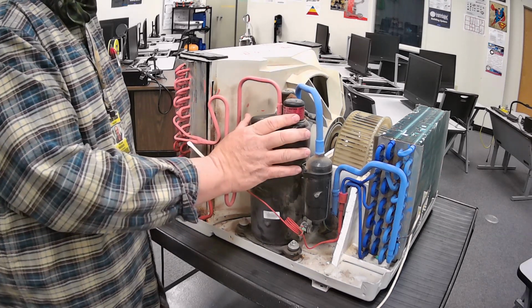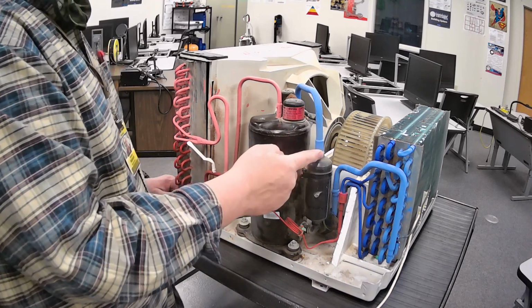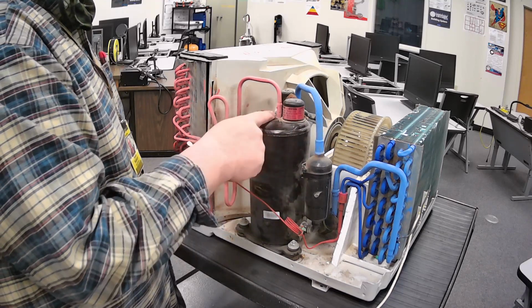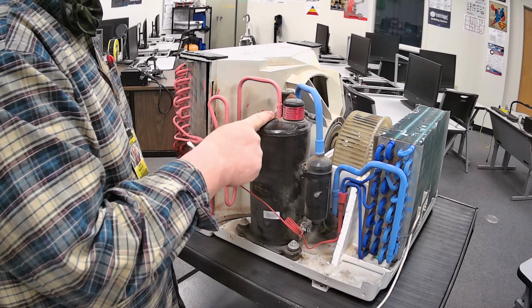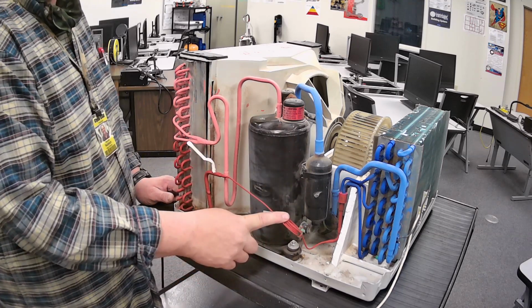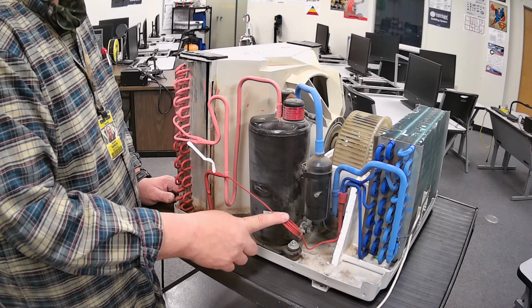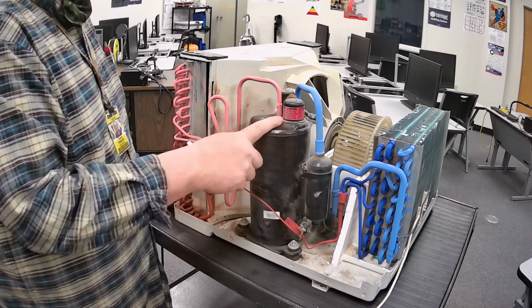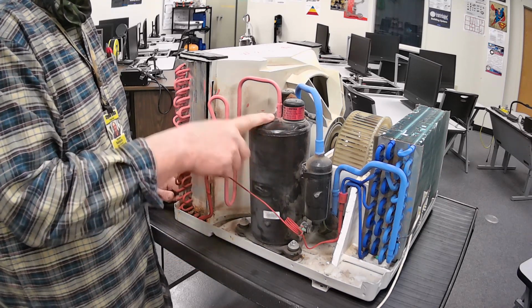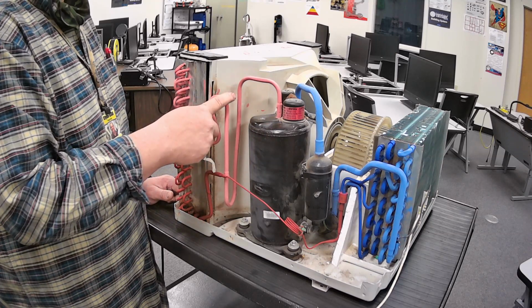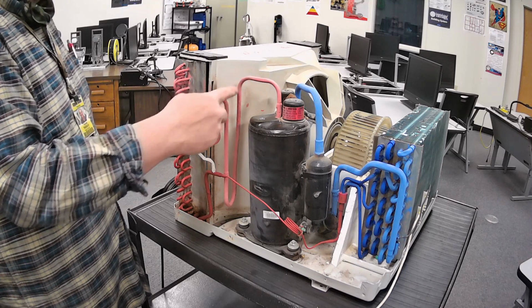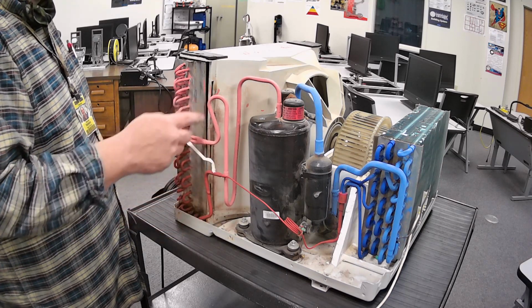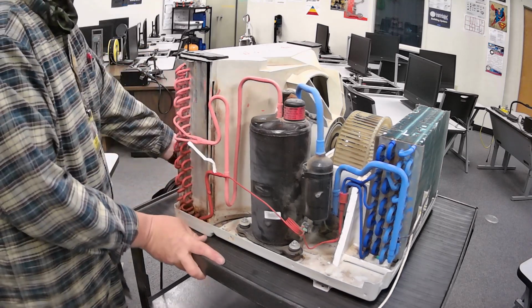That's the purpose of the compressor: to take the low pressure vapor and turn it into high pressure vapor, which increases the temperature. All right. Just like the metering device, remember, it reduces pressure to reduce the temperature, while this increases the pressure to increase the temperature of the refrigerant. So now it's a high pressure, high temperature vapor coming in through here and going into the condenser.